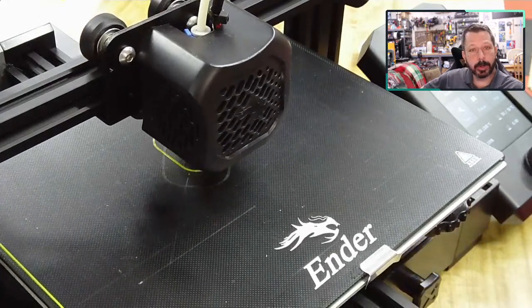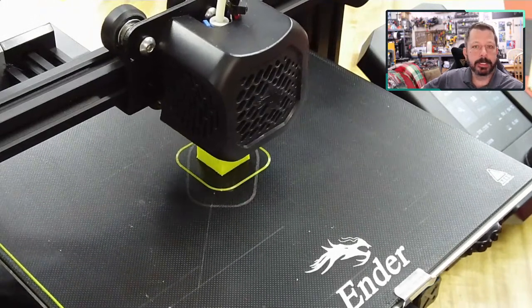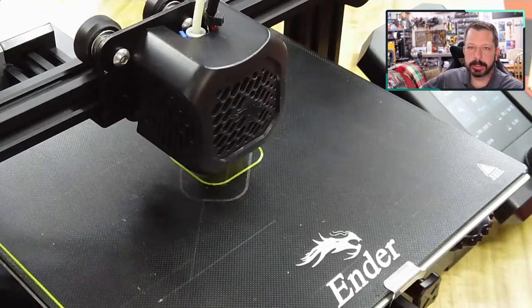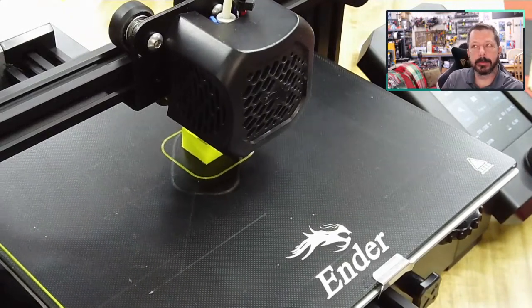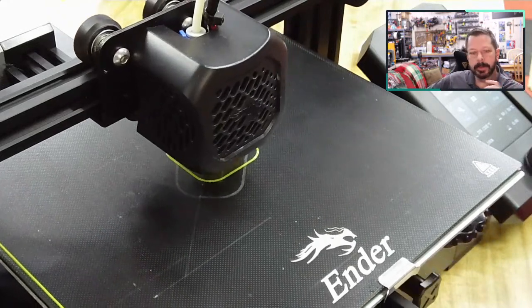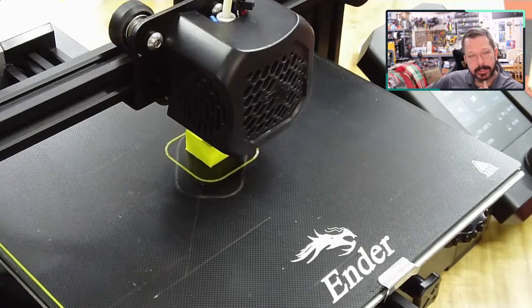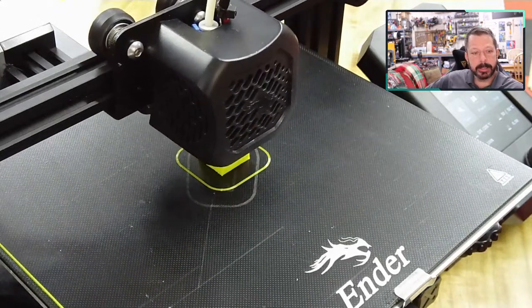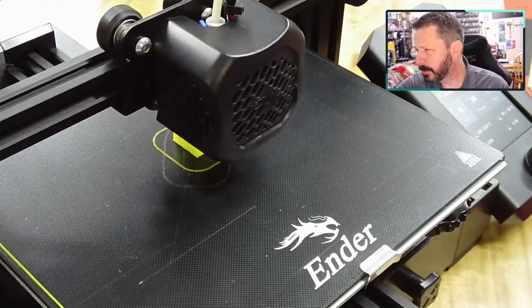Making sure your part cooling is on for PLA. Other materials, you have to be careful with part cooling because they may not like it. They may get really brittle or they don't adhere to themselves very well if you cool them too fast, or they warp or whatever. But another thing that you can do that doesn't have to do with cooling is retraction. So we need to talk about what retraction means.